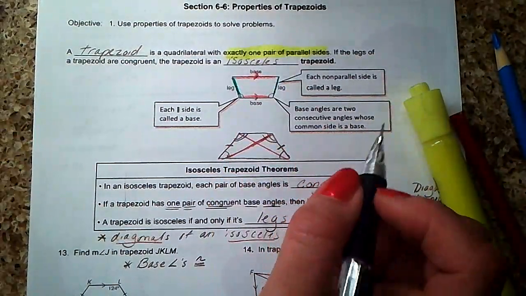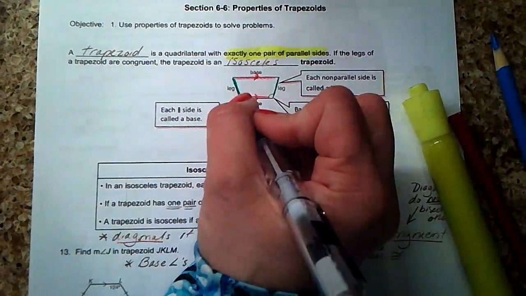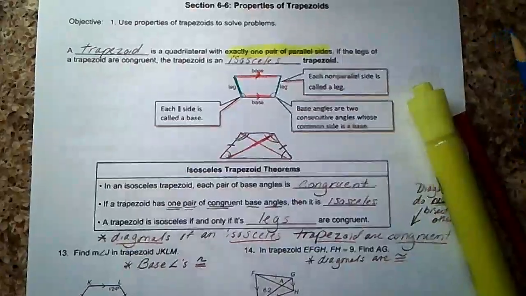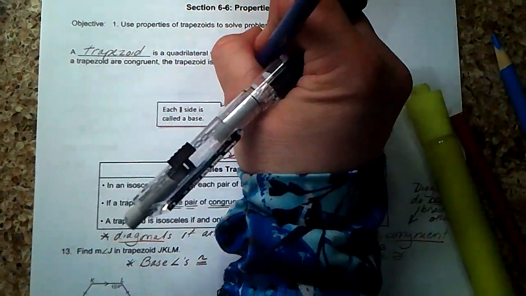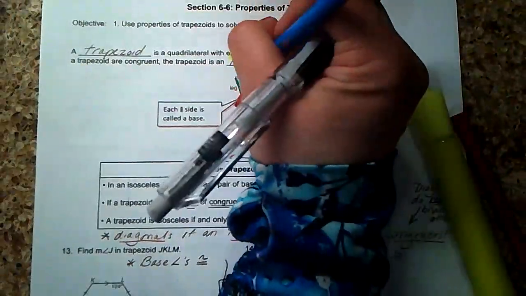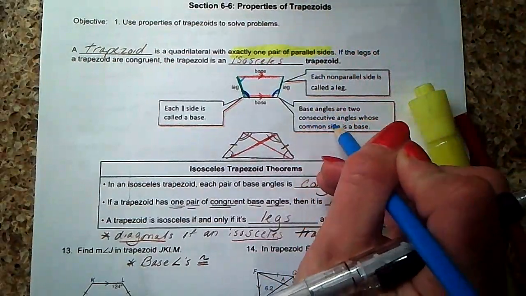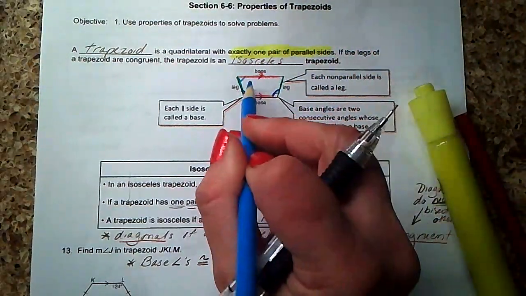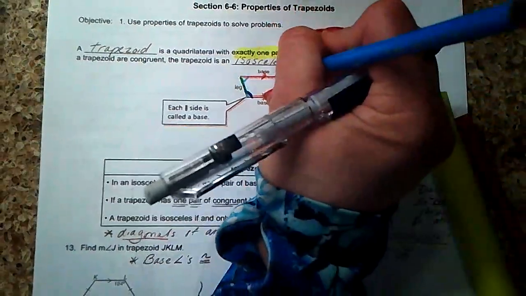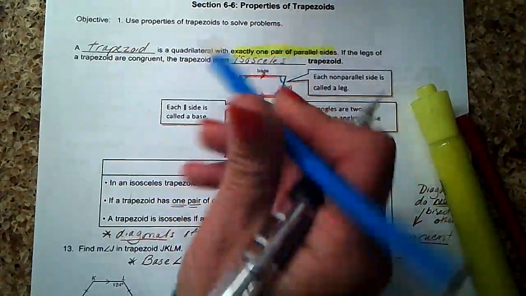Now, at each base, there is a pair of angles called base angles. So there's a pair of base angles here, because that's one base, and there's going to be a pair of base angles over here as well. Base angles are two consecutive angles whose common side is a base. These are consecutive, one right after the next, and their common side is a base. So once again, we have another pair over here. A pair here and a pair here.